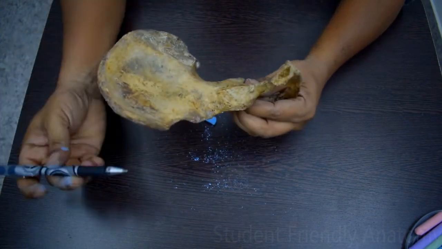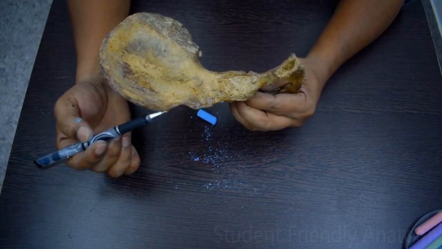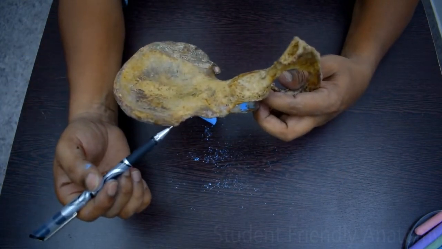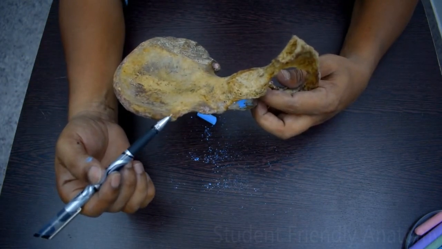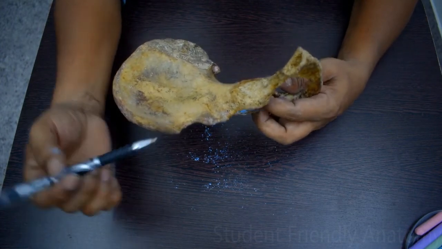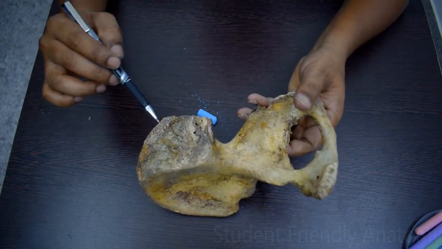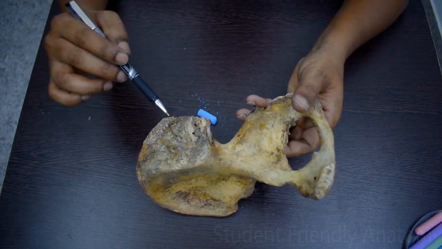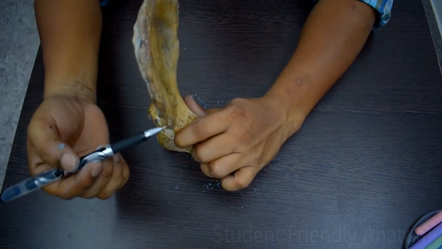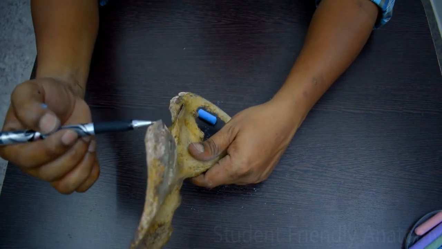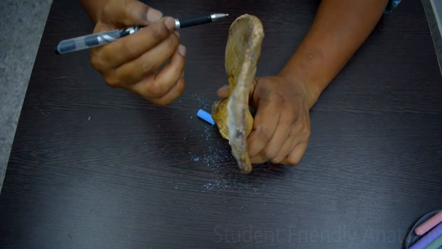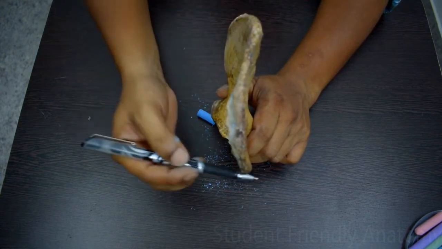Actually, the iliac crest extends from the anterior superior iliac spine to the posterior superior iliac spine. See here, one bony projection is there in the anterior most part of the iliac crest. This bony projection, what we are calling the anterior superior iliac spine. In the posterior part also, you will see one bony projection. This bony projection, what we are calling the posterior superior iliac spine. See, this is the iliac crest. It extends from the anterior superior iliac spine to the posterior superior iliac spine. It is divided into ventral segment and dorsal segment, that we have already discussed. Now we will discuss the ventral segment first.